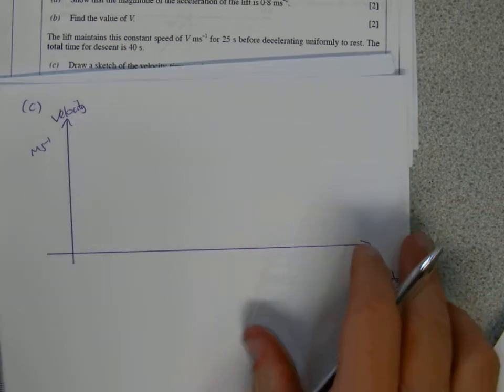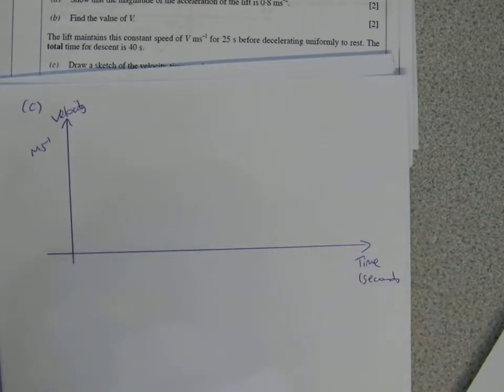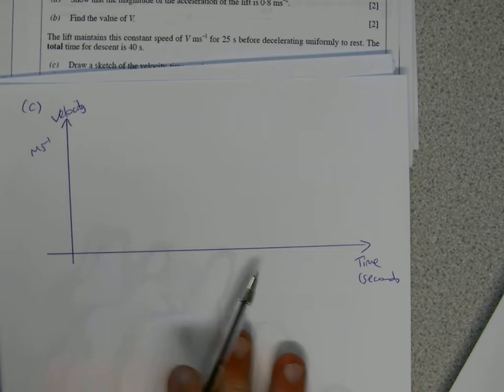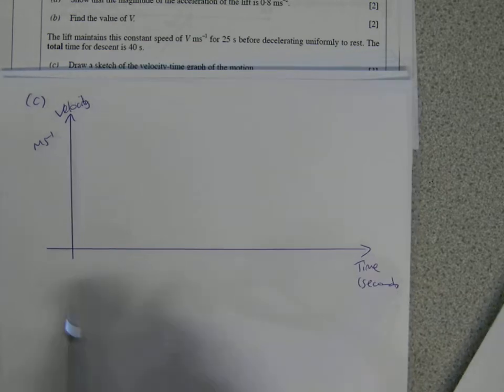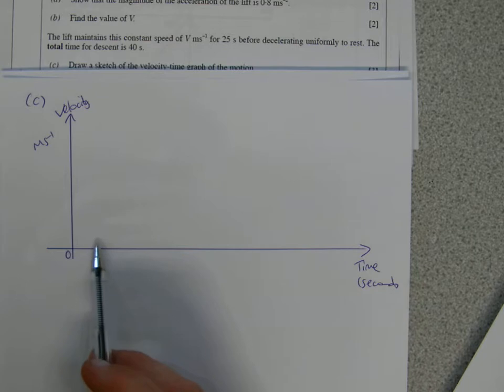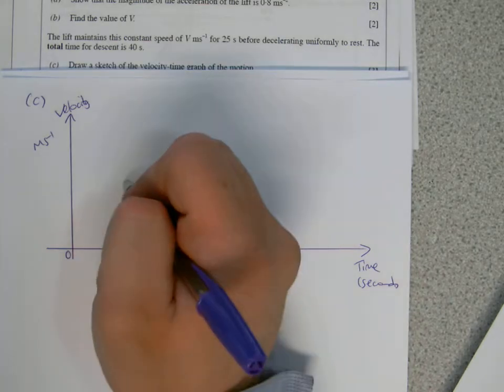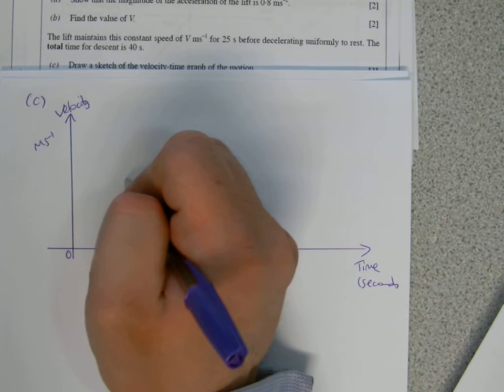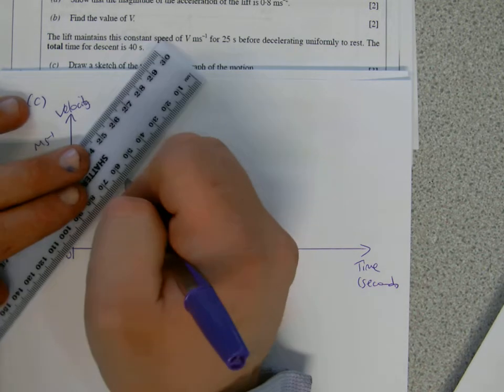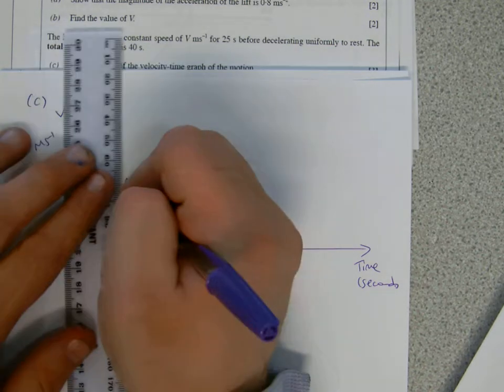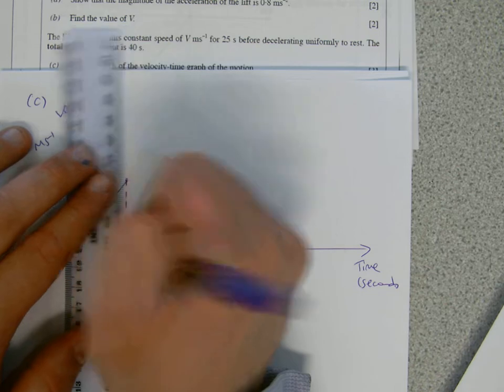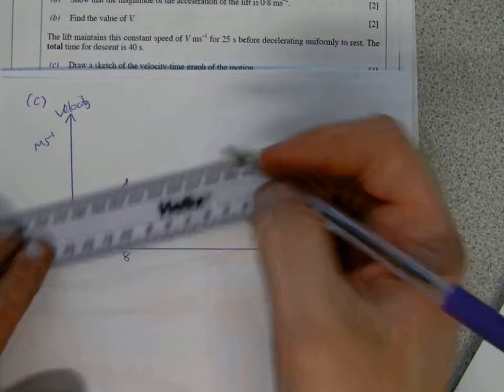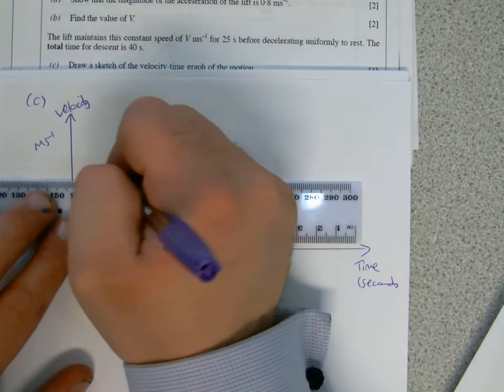Now it started from rest, if you remember. For 8 seconds in part A, it started from rest, 0, and for 8 seconds it accelerated until it reached a speed of 6.4. So we can put on here our time of 8 seconds, and that will be 6.4.